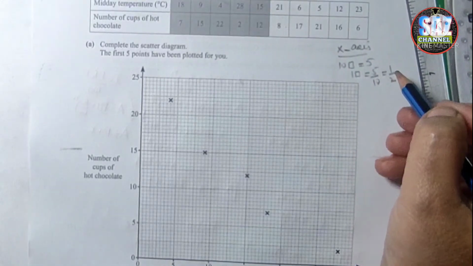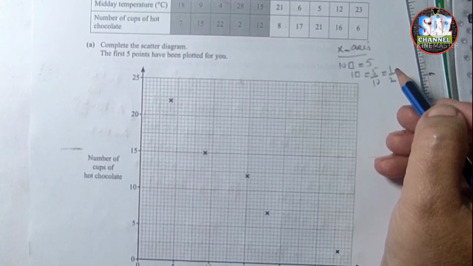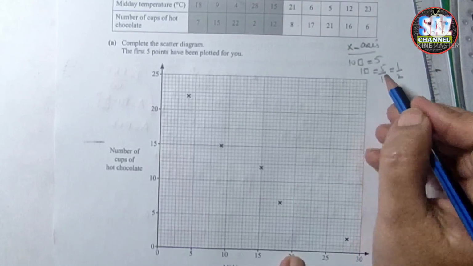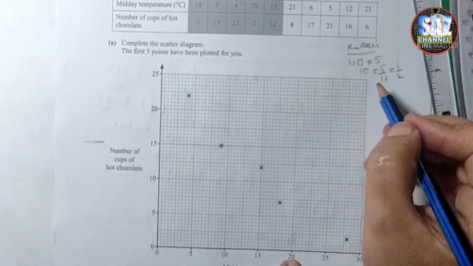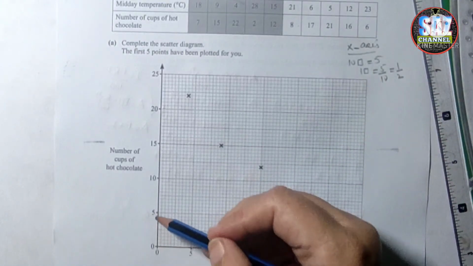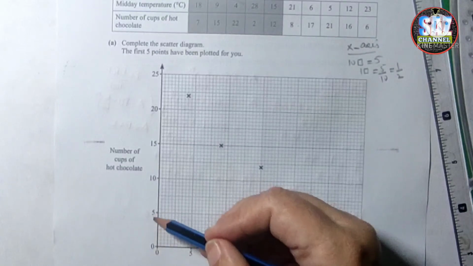So in order to reach 21, we need how many small blocks? 2 blocks will be equal to 1 for the x-axis, and the same scale for the y-axis, because we can see that 10 blocks are representing 5.